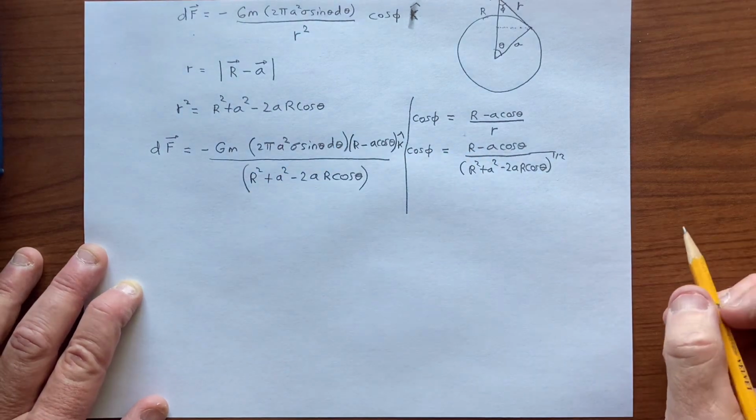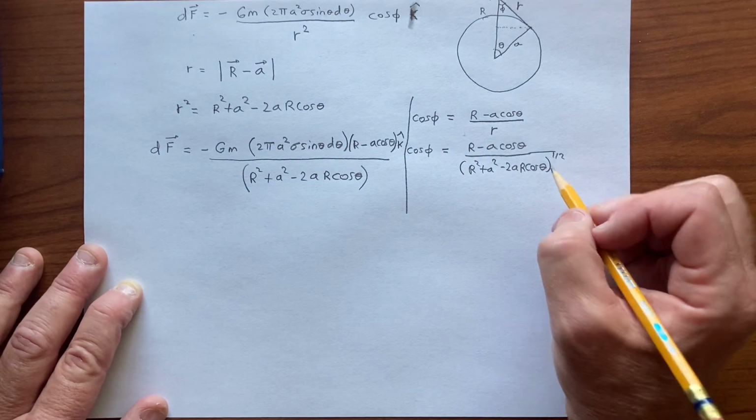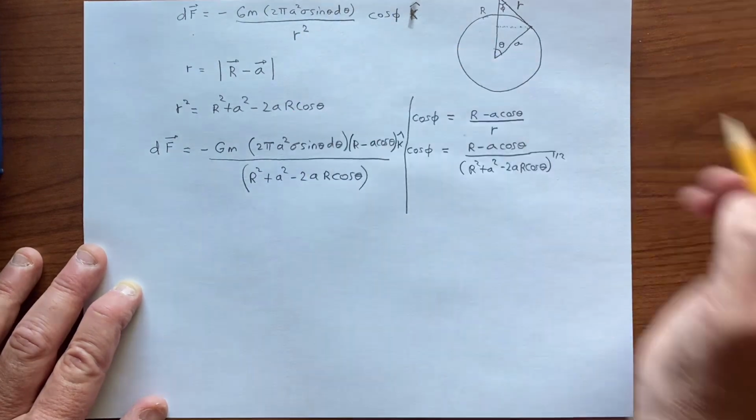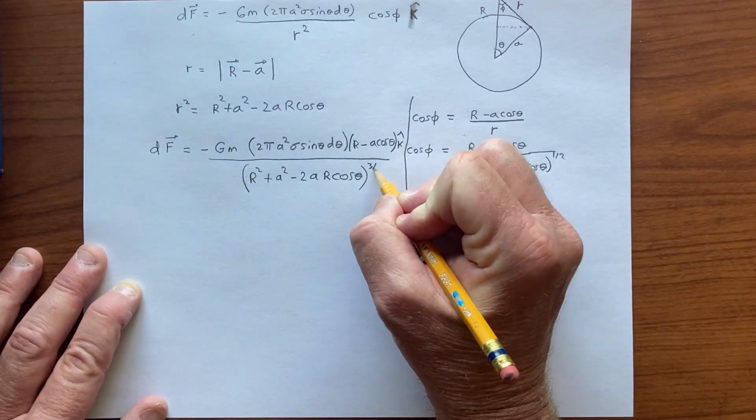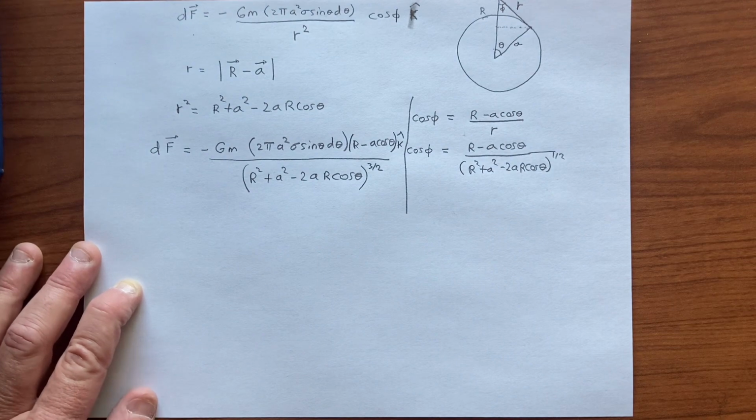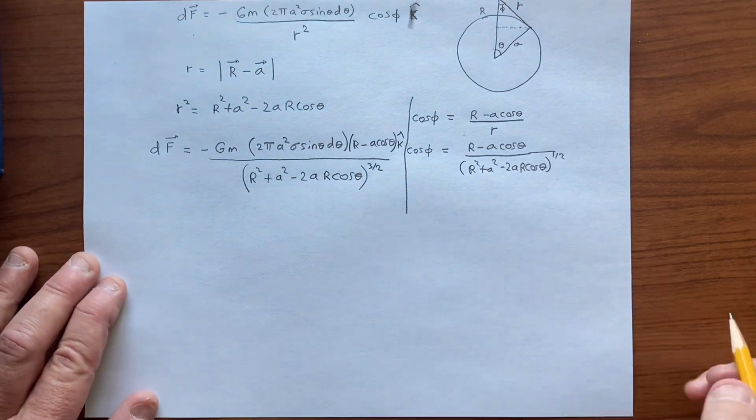This ends up being, we have a half here, and we have an r squared there, and so we end up getting a 3/2 exponent there.